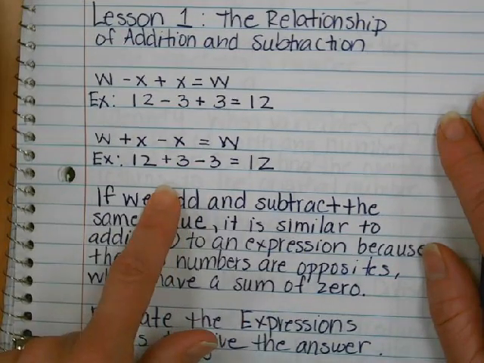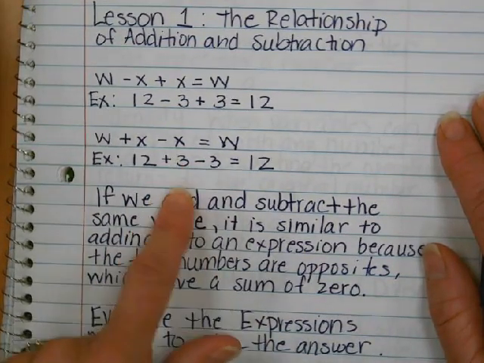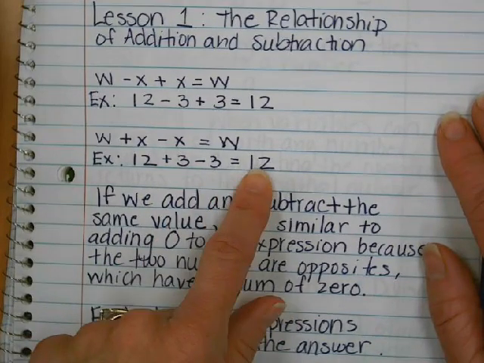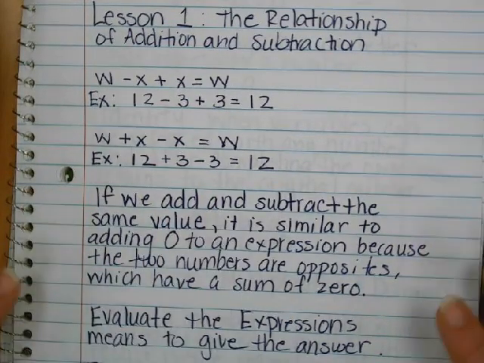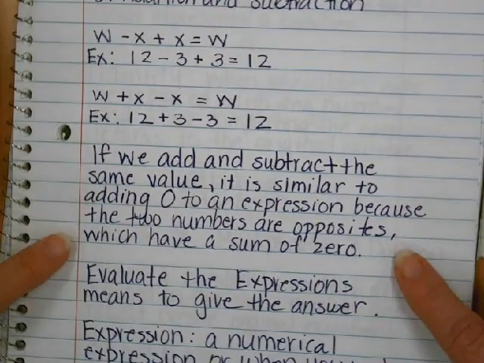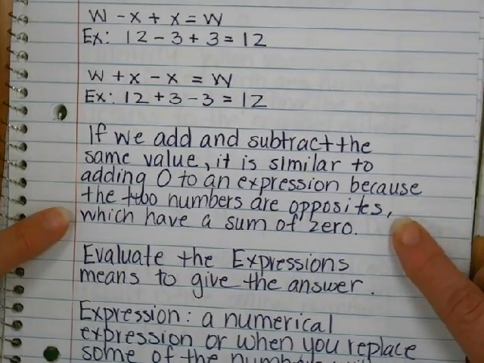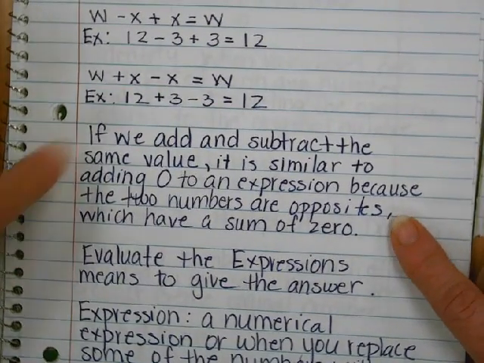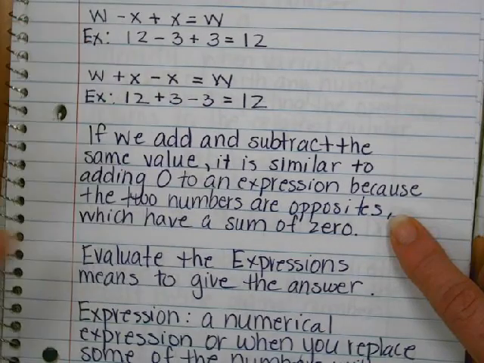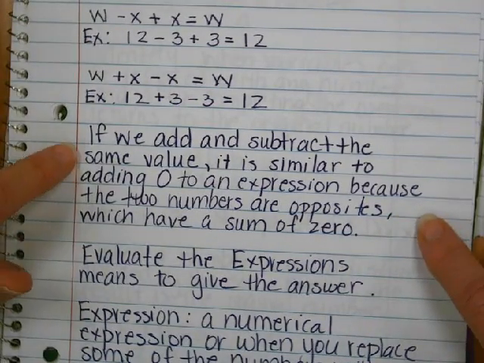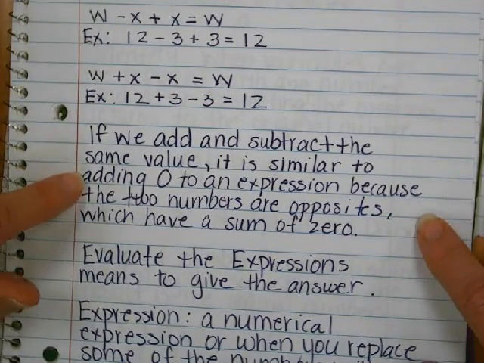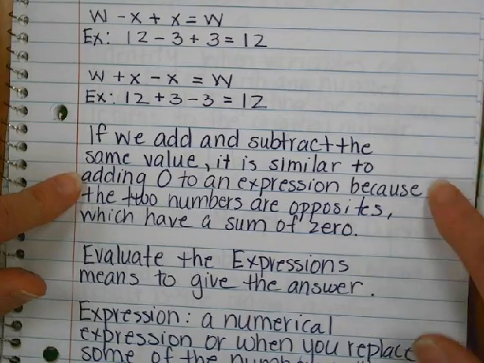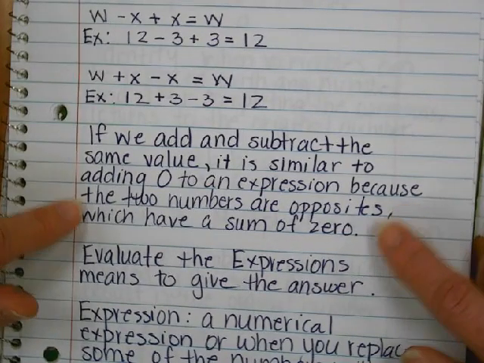If we were to take 3 away, add 3, then take 3 away, we would still come back with that original number of 12. So one way to say that is that if we add and subtract the same value, so here we added and subtracted 3, it is similar to adding 0 to an expression because the two numbers are opposites, which have a sum of 0.